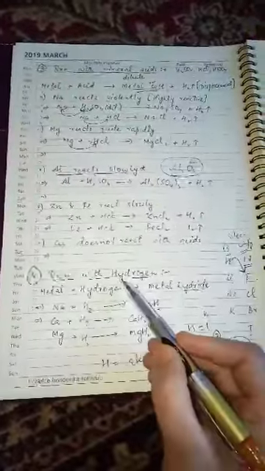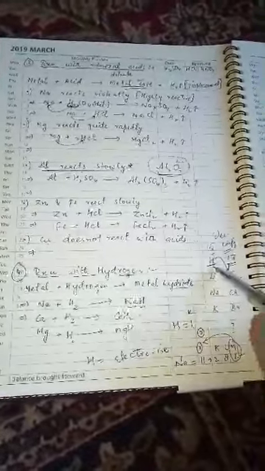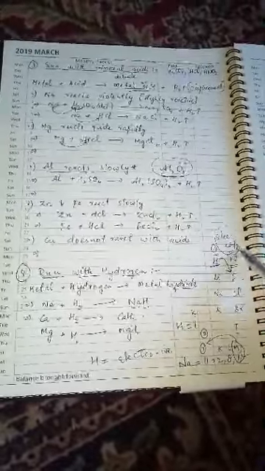Before discussing it, I would like to say that hydrogen is present in group first of the periodic table, in the s block elements with the alkali metals, but hydrogen is a non-metal. Then why is it placed in group first? It is because of its electronic configuration.